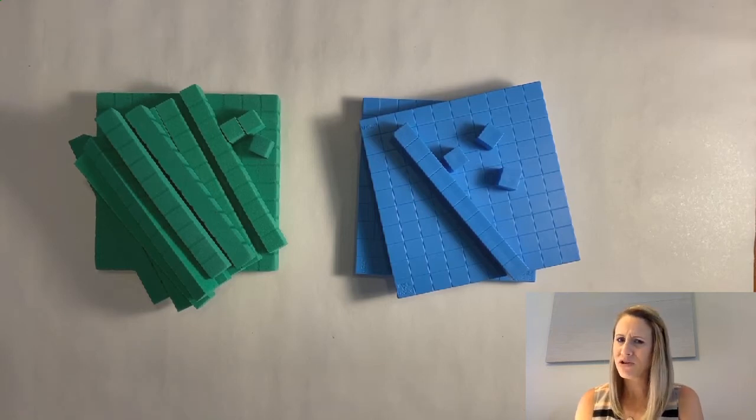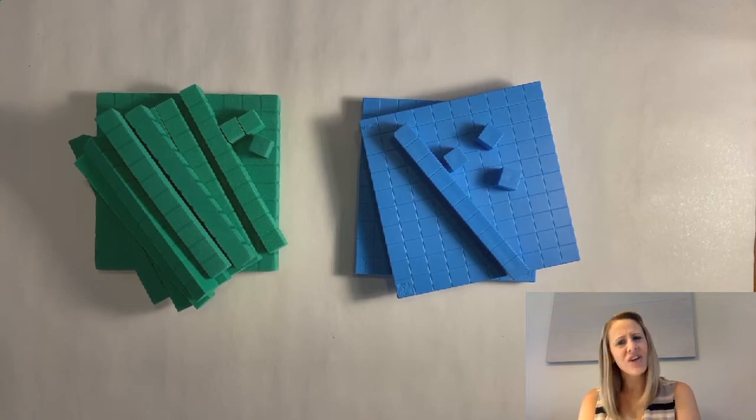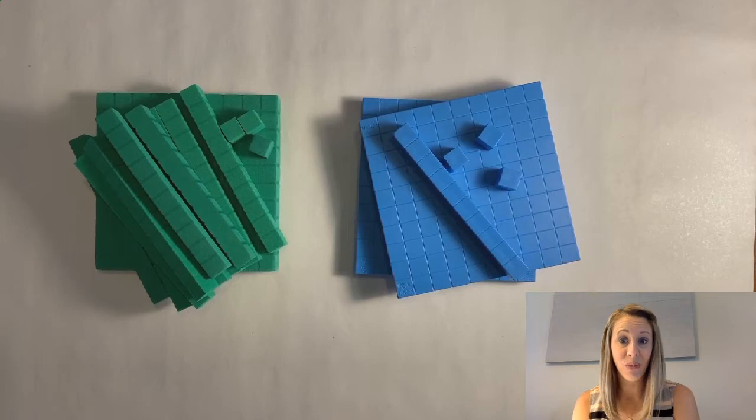What do I mean by larger? Which of the base 10 blocks represents the larger number? It's kind of hard to tell, isn't it, when you're looking at them stacked like this? Do you have an idea of something that might help us determine which value or number is represented here to be the larger of the two?